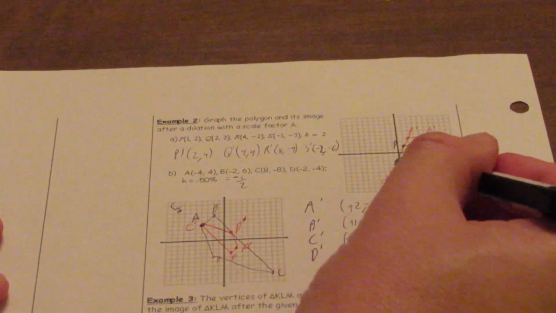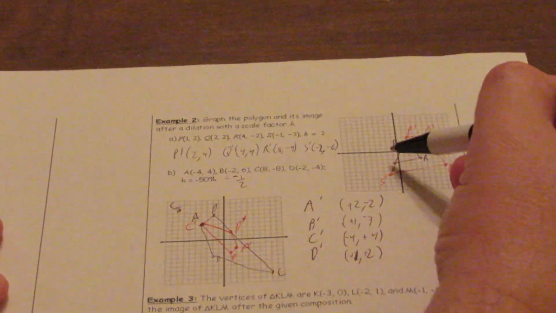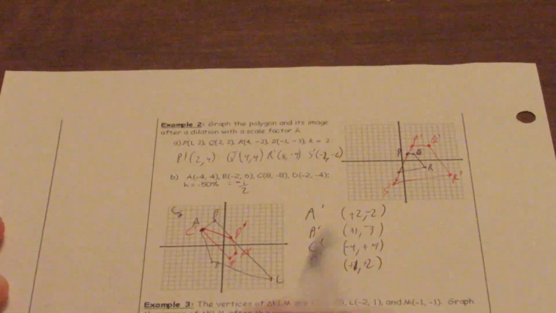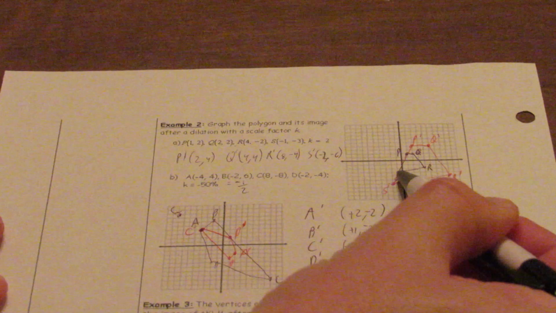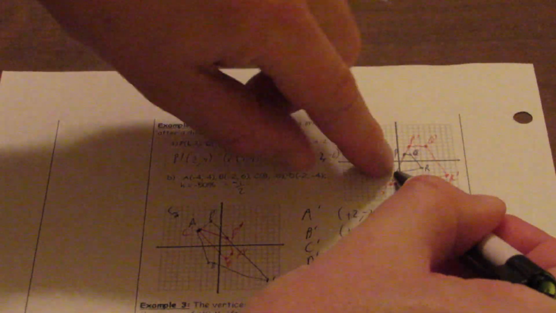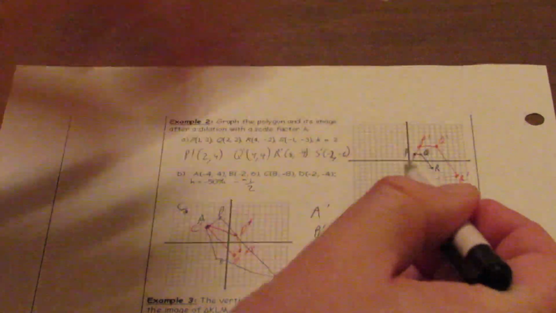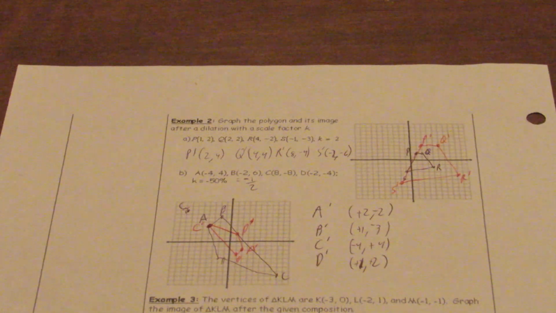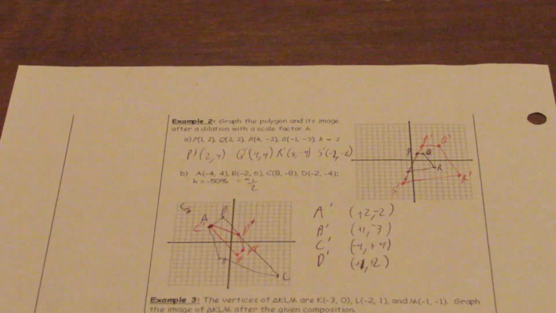We won't really look at these, but if I did a dilation around a specific point, it would move away from that point. If I did a dilation from, like, S, then this would start at S and wouldn't move, and everything else would get bigger around it. If I took that red one and started it so this S and that S were the same, that would be around point S. Most of the ones we're going to do are going to be around the origin.